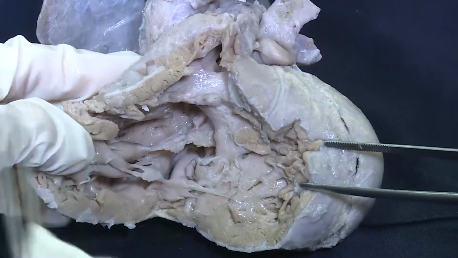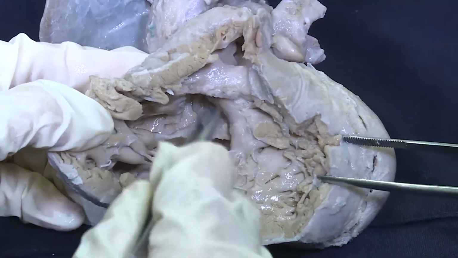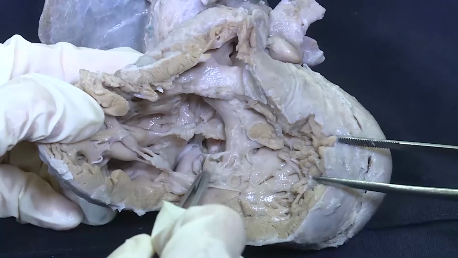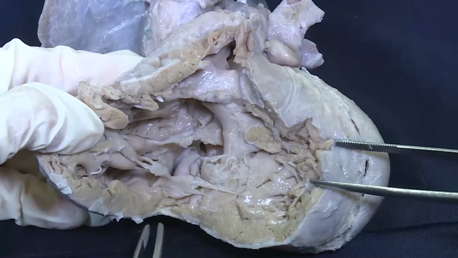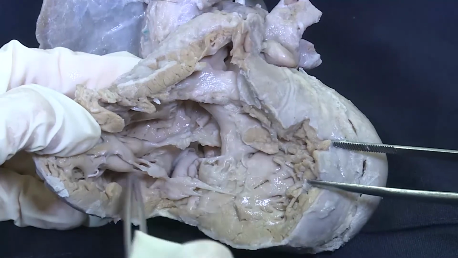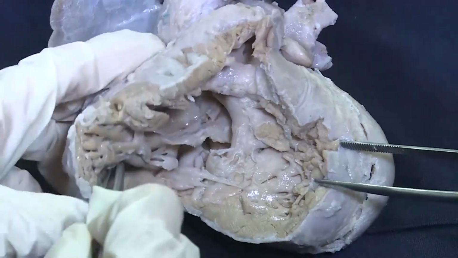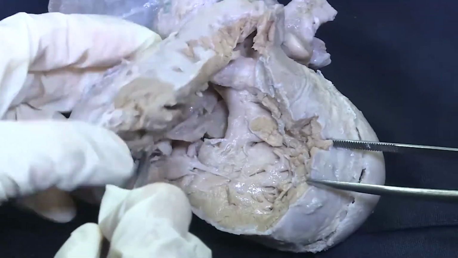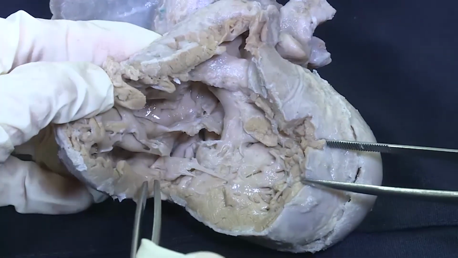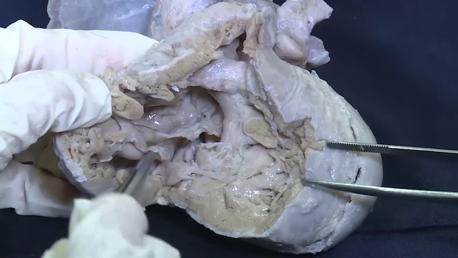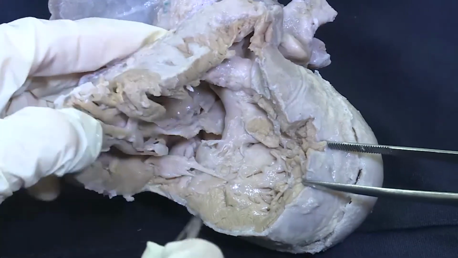Compared to the previous one, the septal defect portion is very wide, and the atrioventricular junction is not separate, so it is a common junction. In this case, the AV node position is different from the normal position.